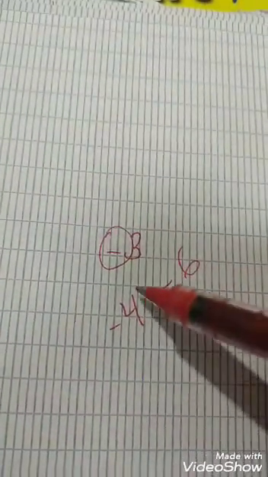So minus 4 is also an even number, and minus 6 is an even number. So even and odd numbers can be negative: negative even number, negative odd number, positive even number, and positive odd number. So even and odd can both be negative.